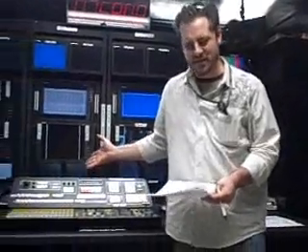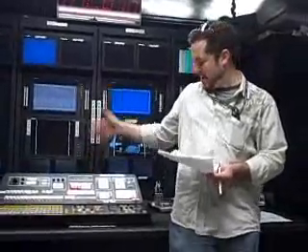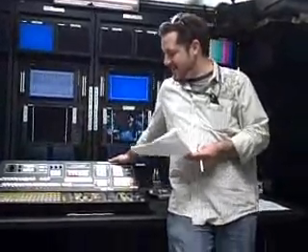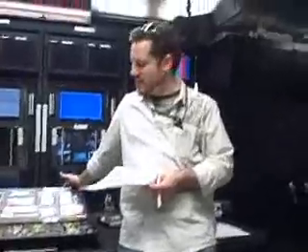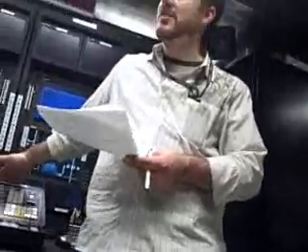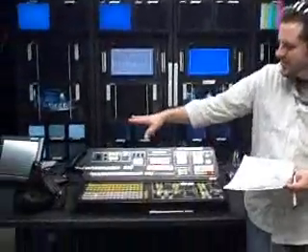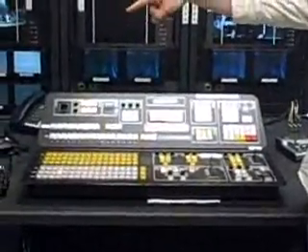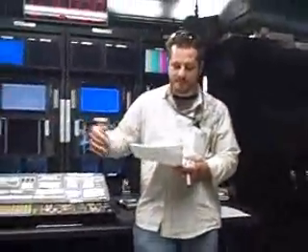Your tool of choice as a TD. This panel is what all video commands are sent to. Now the video doesn't actually go through this. This is just a giant remote control. All the video actually goes through the equipment over there in the rack, but all of these buttons tell that equipment what to do as far as sending which camera where and when.